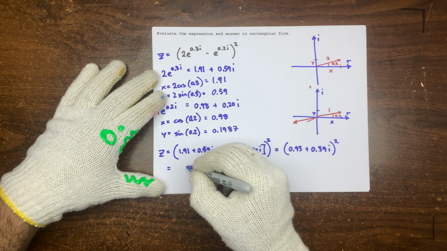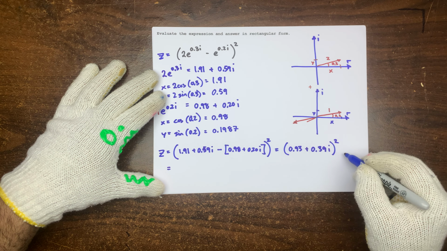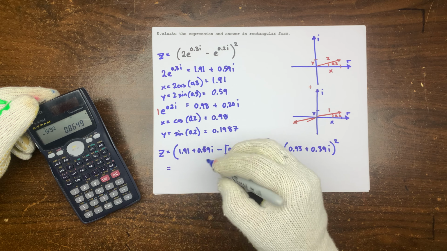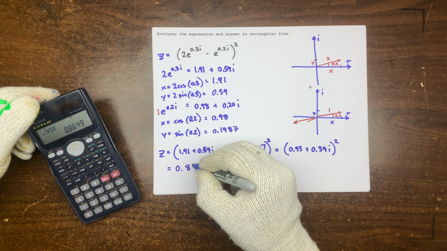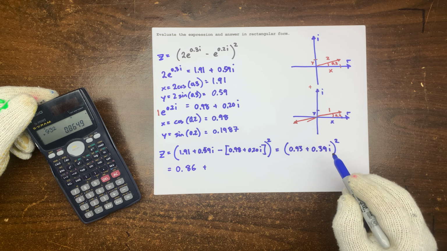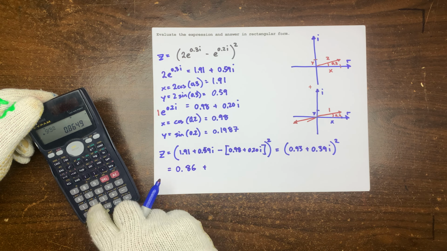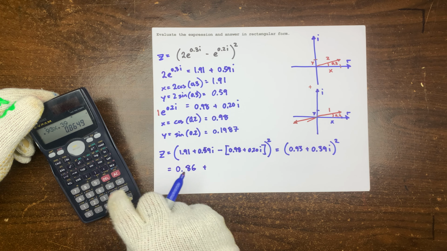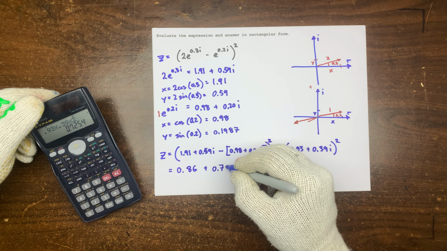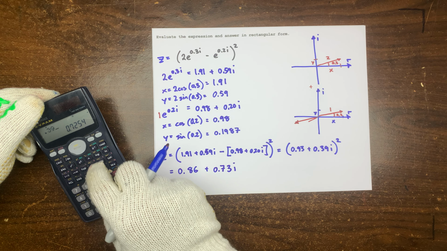And now we're going to square that thing, so we're going to FOIL it. We take first times first, so 0.93 squared is equal to 0.86, plus this times this, the outer and then the inner, which will be the exact same thing, so 0.93 times 0.39 times 2, because there are two of them. That's going to be with an i, so plus 0.73i. And then this times this, which will be 0.39 squared.